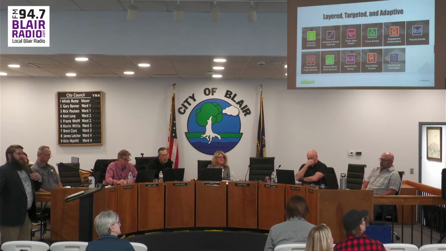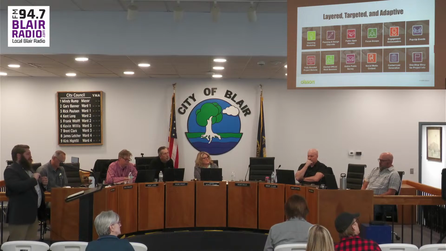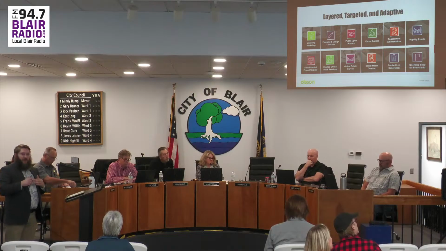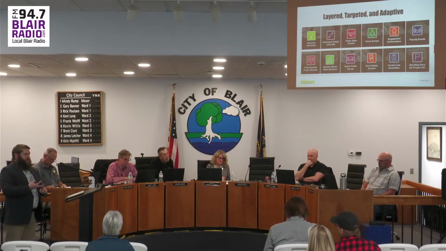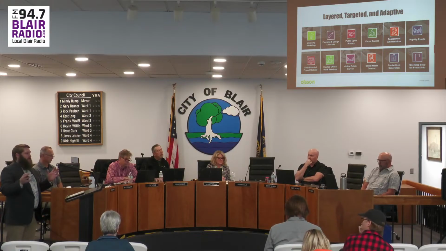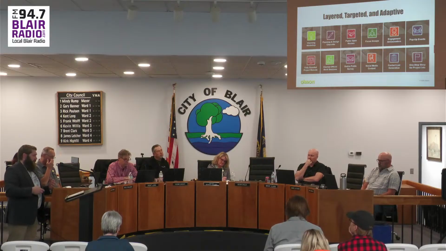Shelby went over a bunch of the different pieces of the engagement plan. I wanted to highlight the layered, targeted, and adaptive. So we really believe that having multiple ways to reach people, whether it's through a website, a charrette, an open house, or pop-ups, different ways to reach different people who are doing different things, is a really important component to getting that wide breadth of what people are wanting and getting a bunch of the different topics covered.